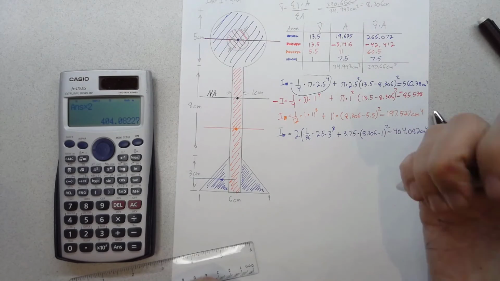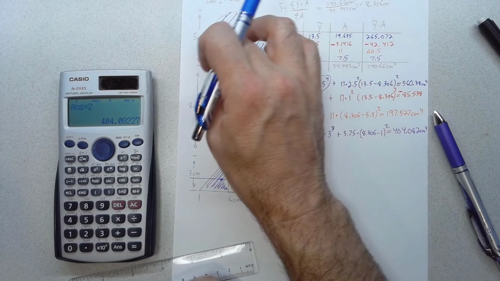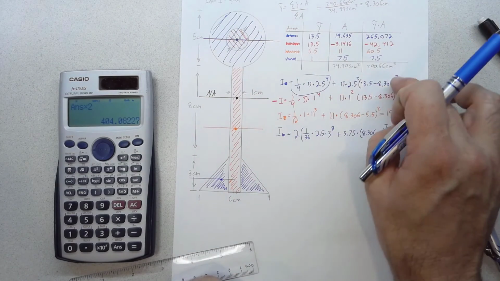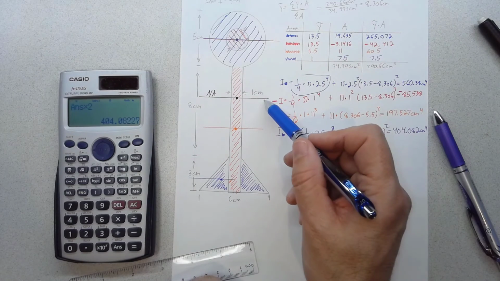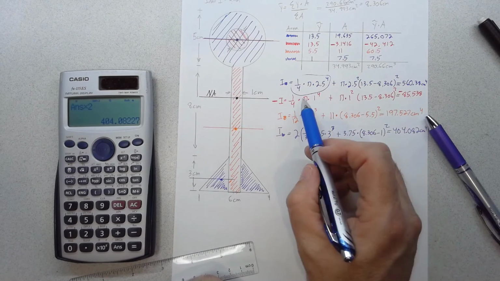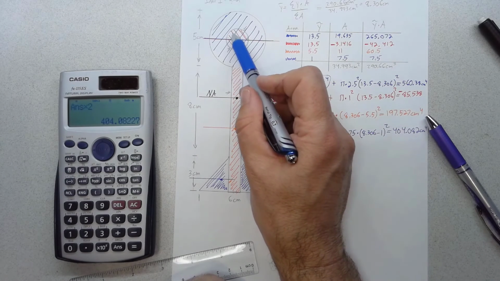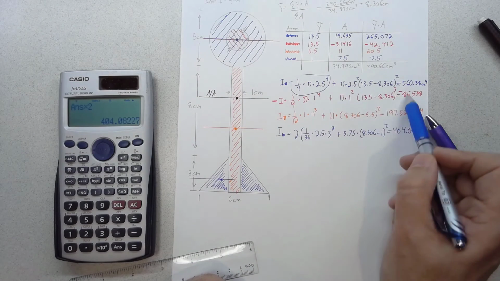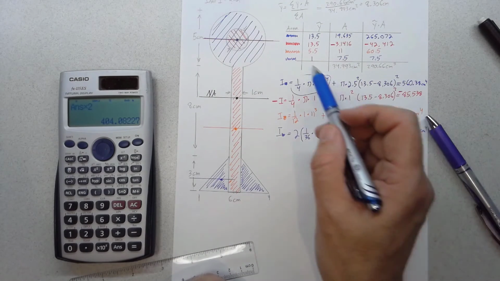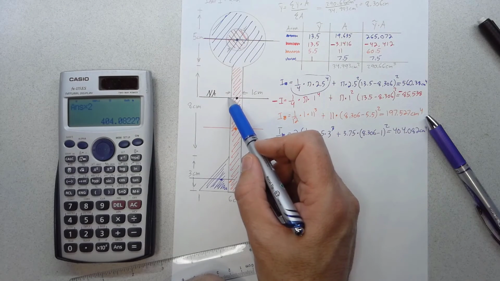So let's just look at the terms. This term right here finds me I of the blue area about its own neutral axis. This part here takes and shifts that I from about its neutral axis to about the neutral axis of the composite shape. Same thing with the red. This part right here gives me the moment of inertia of the red area about its own neutral axis. This second term, the parallel axis theorem part, shifts that I from about this axis down to about the neutral axis of the composite shape.